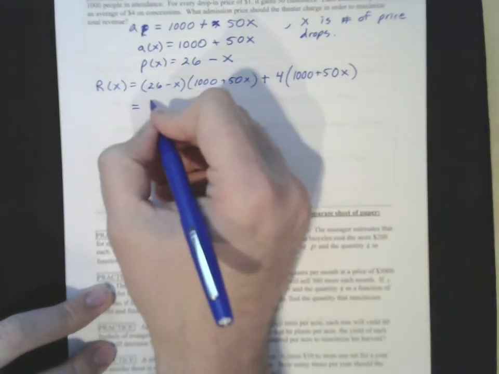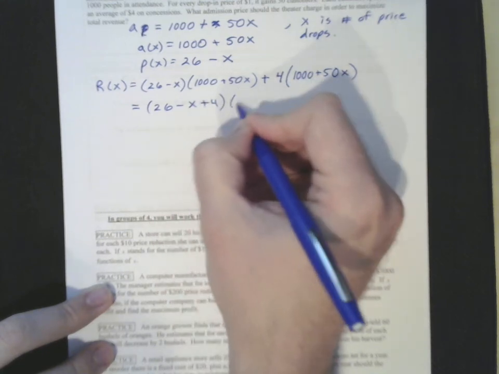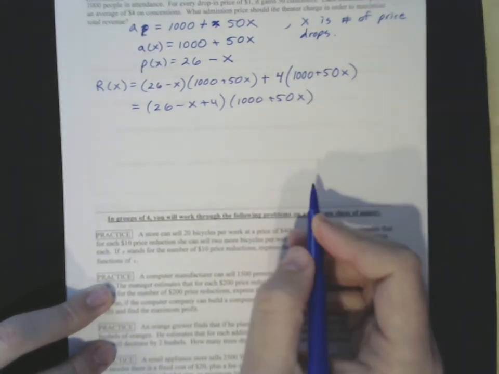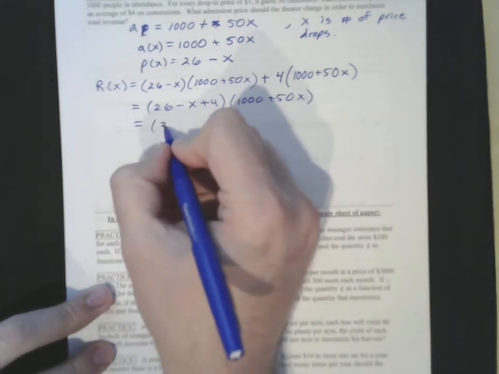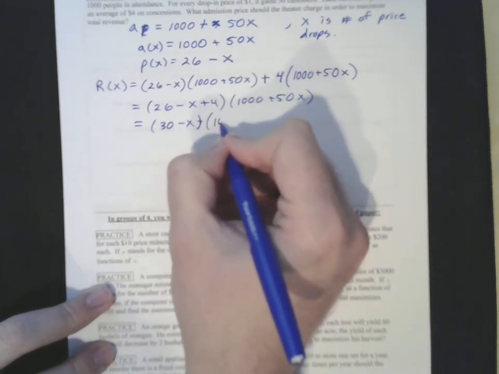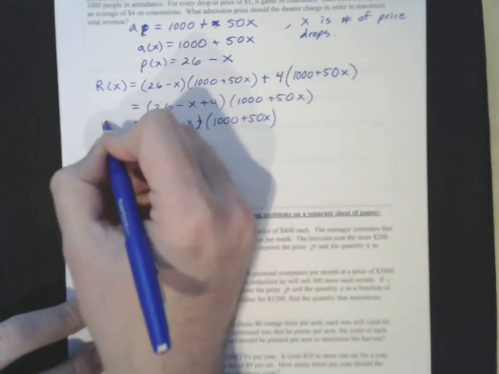So we can simplify this a little bit by factoring out the 1,000 plus 50X. And so we know that 30 minus X times 1,000 plus 50X will be our revenue.